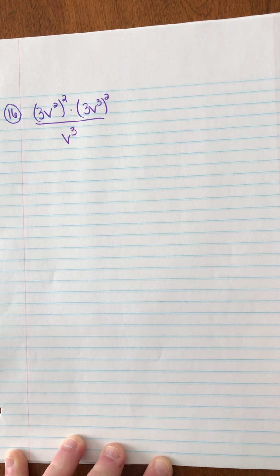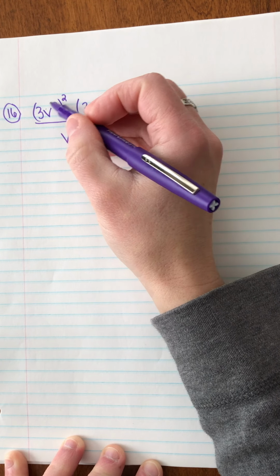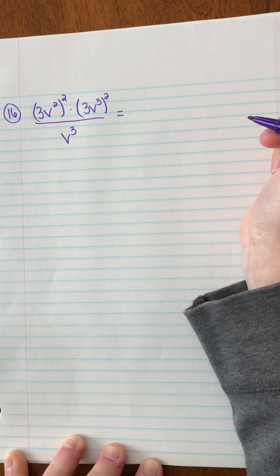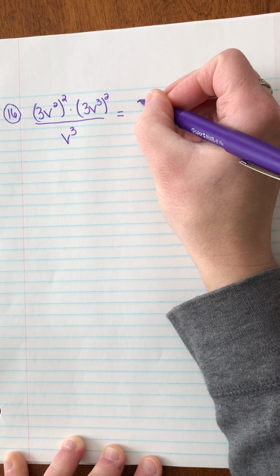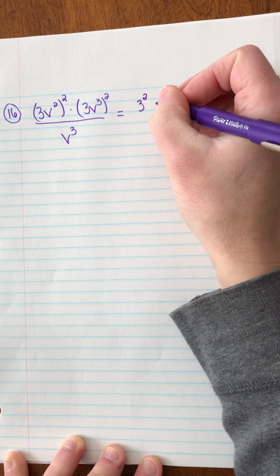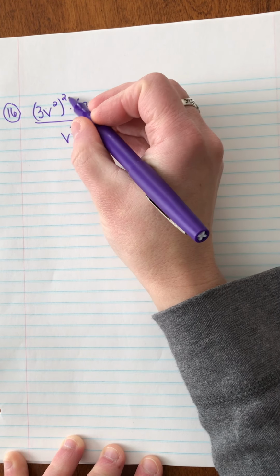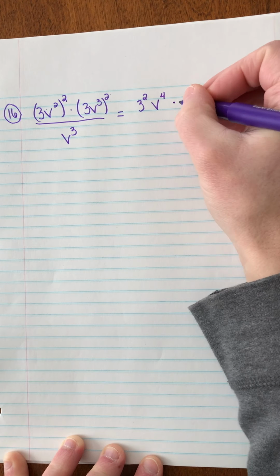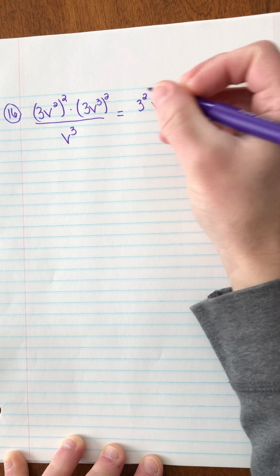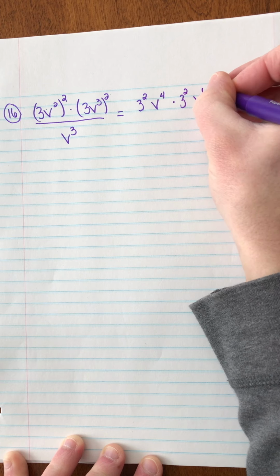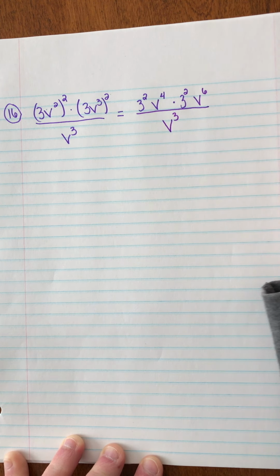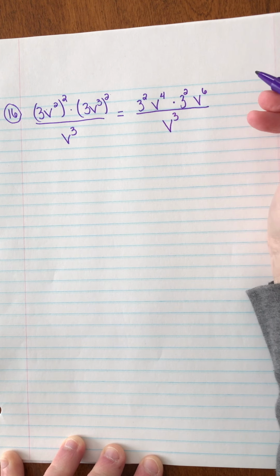Okay, so first thing I deal with is these exponents on the outside that need to be distributed in on that numerator. So I'm going to do 3 squared, v to the, and then exponent to exponent you multiply, times 3 squared, v to the 6th, all over v to the third. Okay, so I'm going to simplify that numerator.